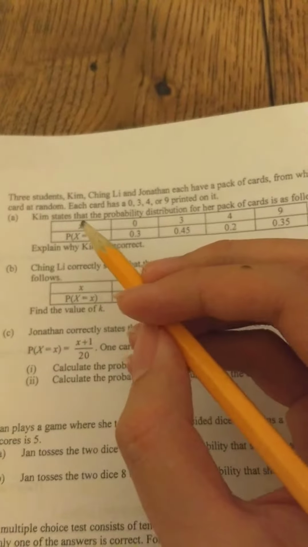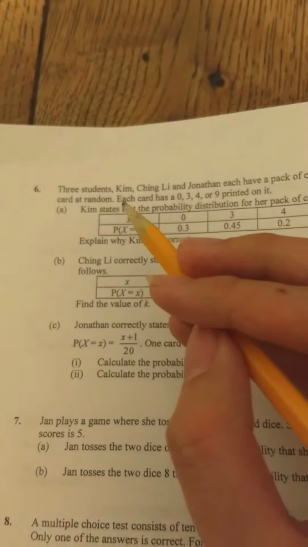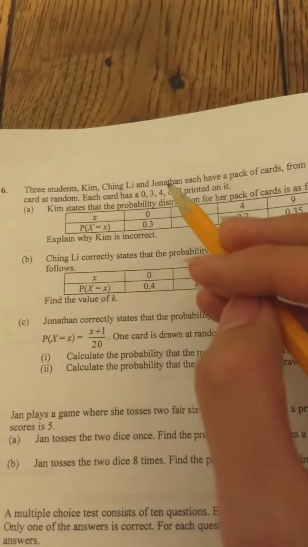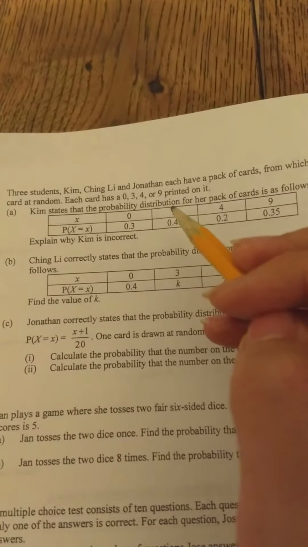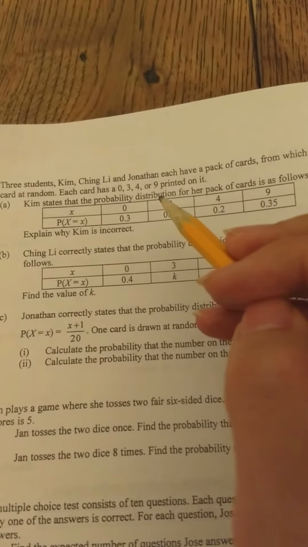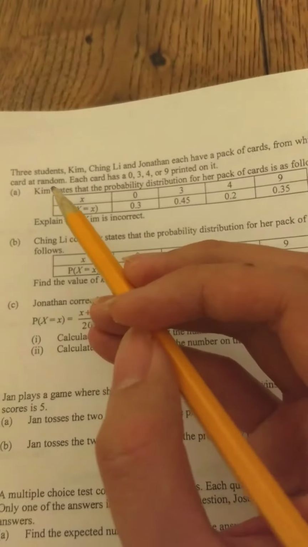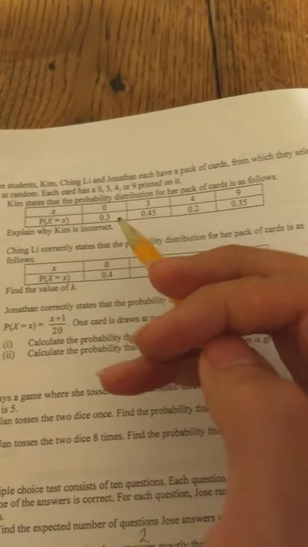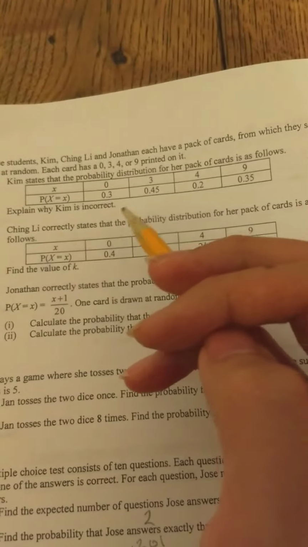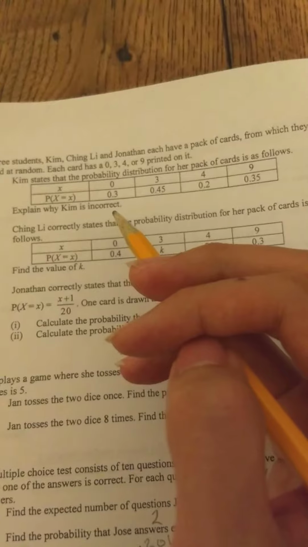So currently we'll be doing problem number 6, and it says that 3 students, Kim, Ching Lee, and Jonathan, each have a pack of cards from which they select a card at random. Each card has 0, 3, 4, or 9 printed on it. So part A, it says that Kim states that the probability distribution for a pack of cards is as follows. This is the distribution table, and it wants us to explain why Kim is incorrect.